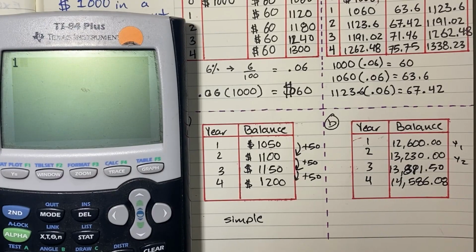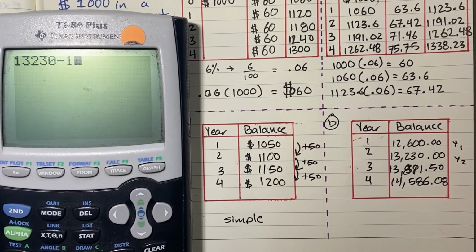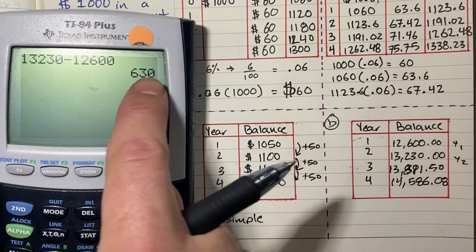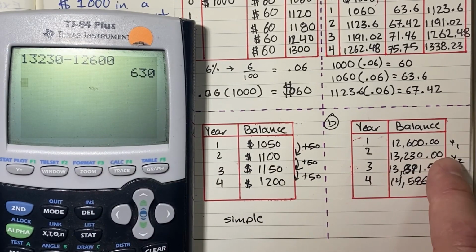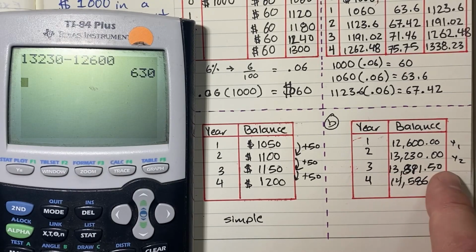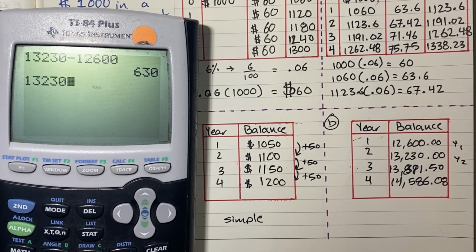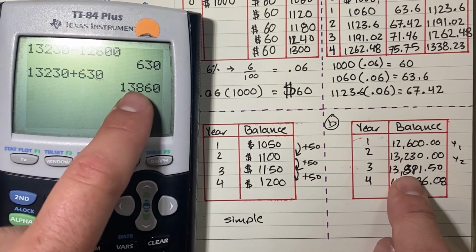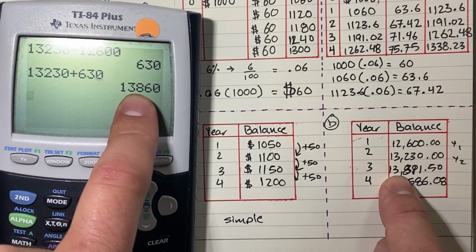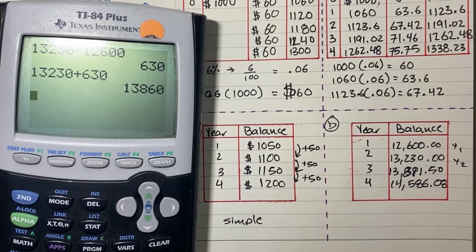You have 13,230 minus 12,600. If we subtract those, the difference is 630. So if I add 630 to this number, does it give me what they provided? If not, then it's not going to be simple interest. It's not going to be additive. So let's try. You have 13,230. If I add 630 to that, do they give me the same numbers? Well, no. This is 13,860. This is $13,891.50. So I know it cannot be simple. So it must be compound.